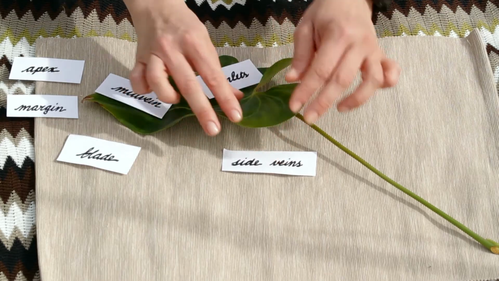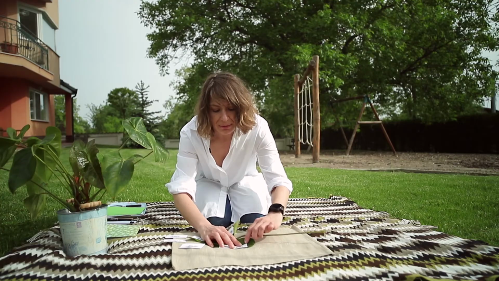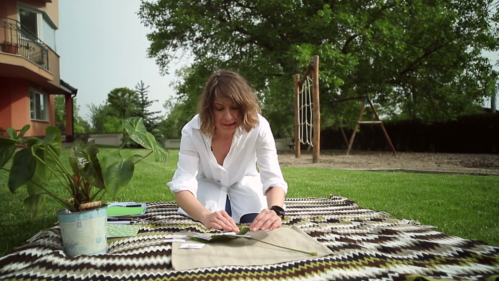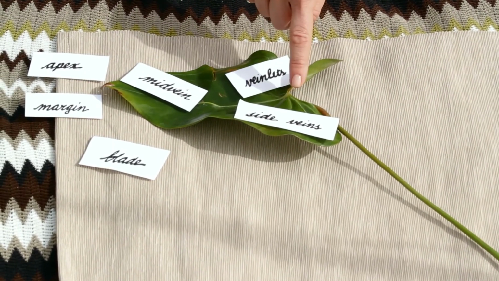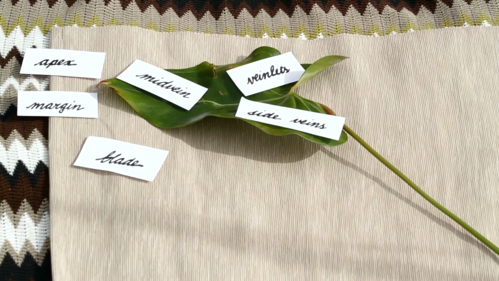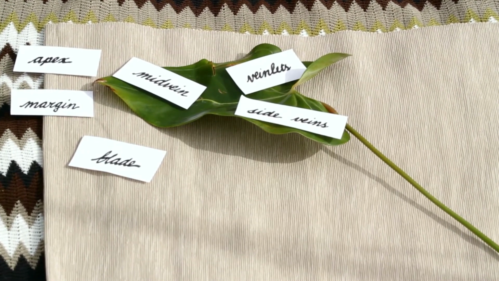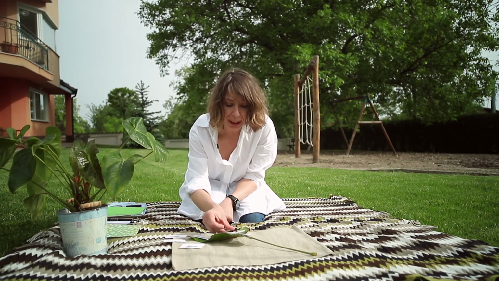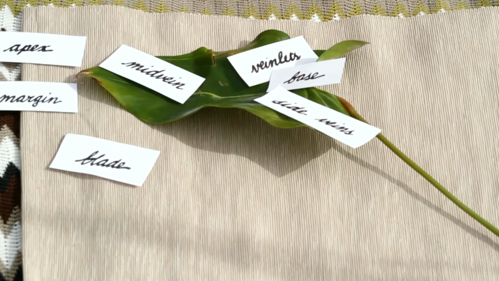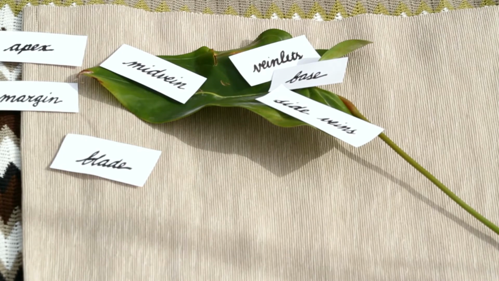This point is very far away from the stem. And this point that is closest to the stem, we call the base. The base and the apex have different shapes, but this is part of their function.